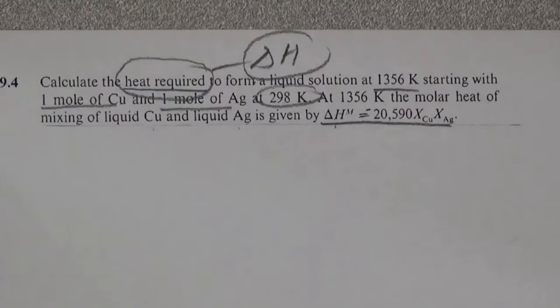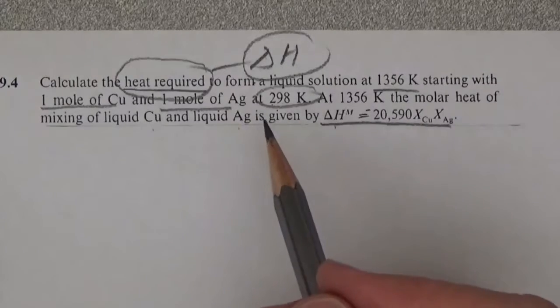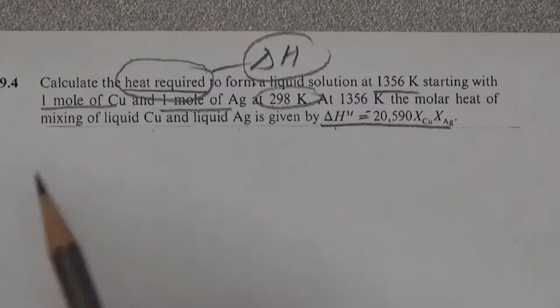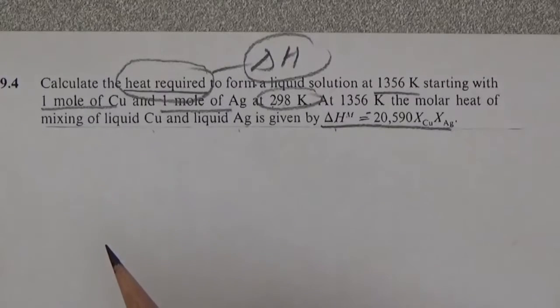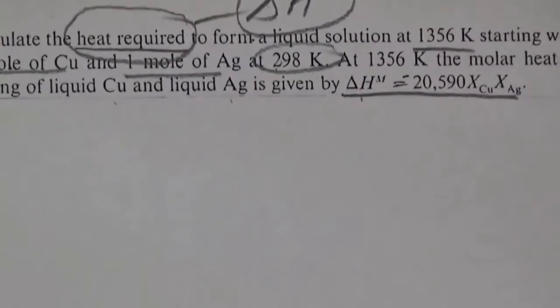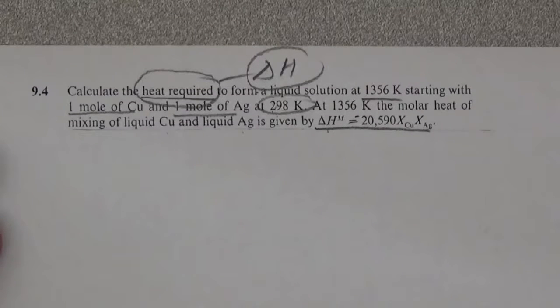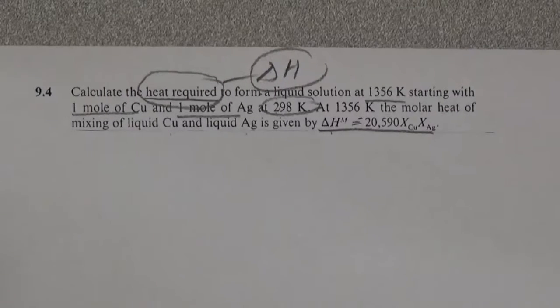And when we talk about this change in enthalpy, the first thing we're going to have to do is start at 298, which we know for both of these elemental compounds is 0, because that's the reference as a solid. But then they have to become liquid, which means that we have to go from 298 up to their melting points, go through a latent heat of melting, so adding the energy for that, and then take the liquid from its melting temperature up to the reaction temperature, or the mixing temperature, which is 1356. Okay, so let's do copper first.